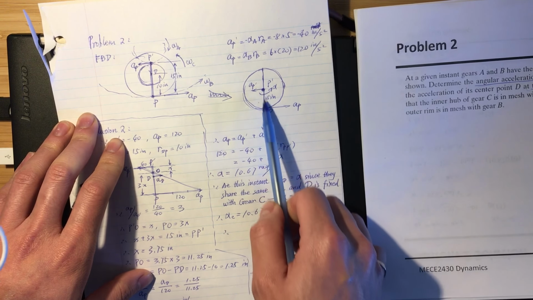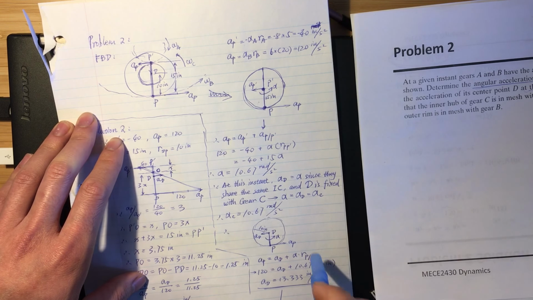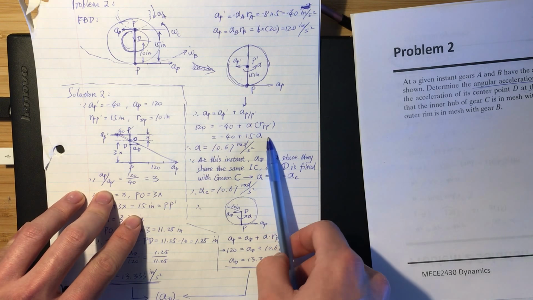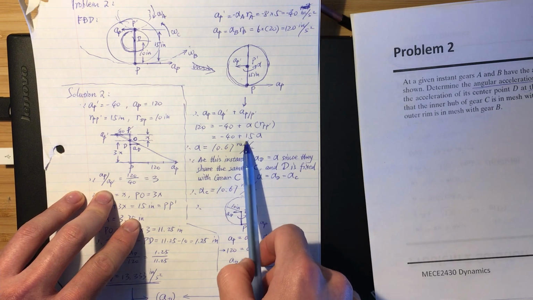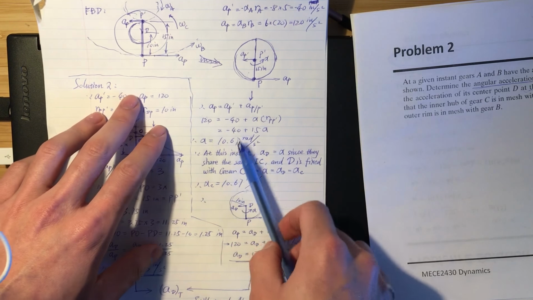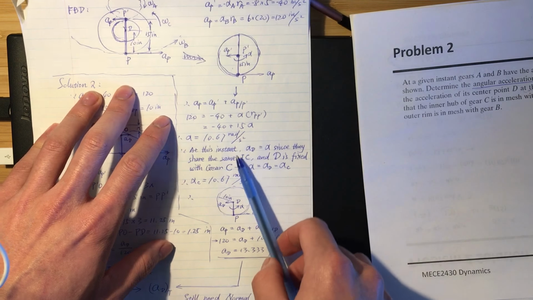So RPP prime is 15 inch. At this instant, they have the same angular acceleration, right? So it is equal to negative 40 plus 15 alpha, because it's 15 inch. And then we can get alpha equal to 10.67 rad per second square.